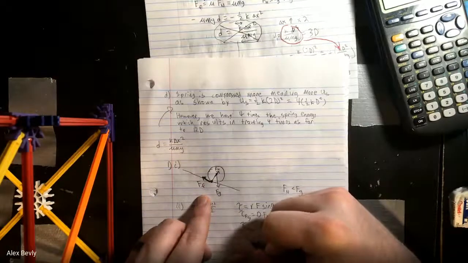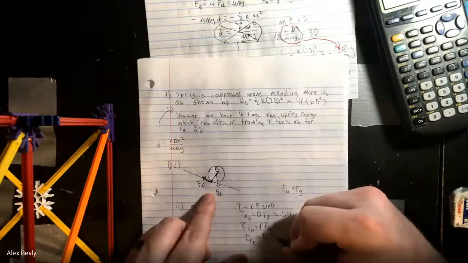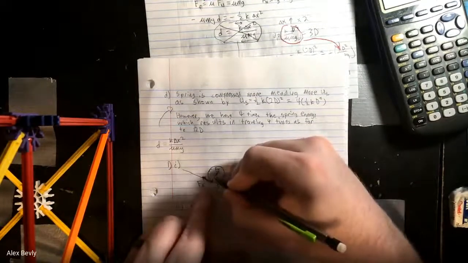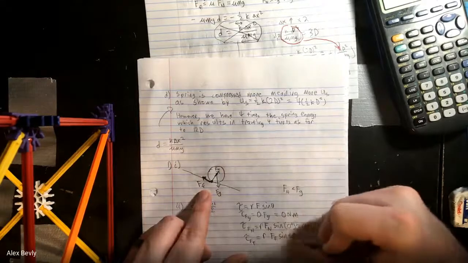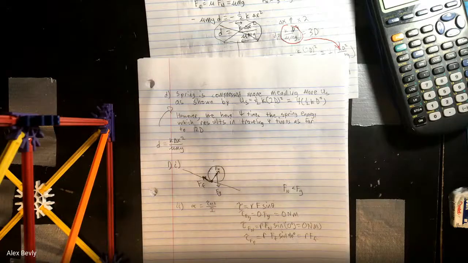So torque caused by force of friction. So it's at radius r from the center times force of friction times sine 90 degrees, right? Perpendicular between the radius and the force. So that's just radius times force of friction. So it is going to be the force of friction.